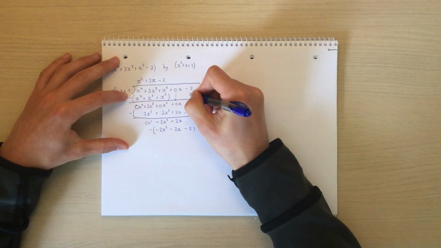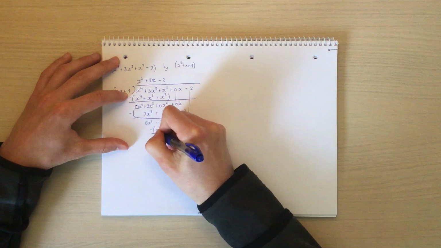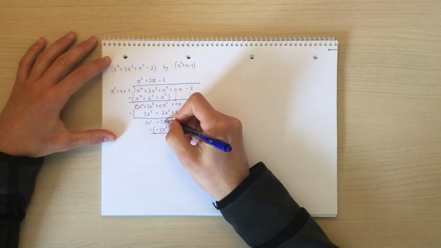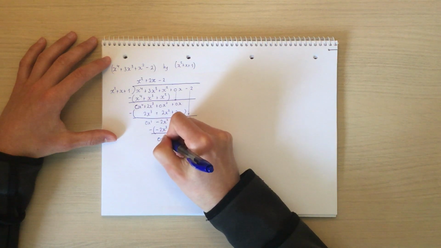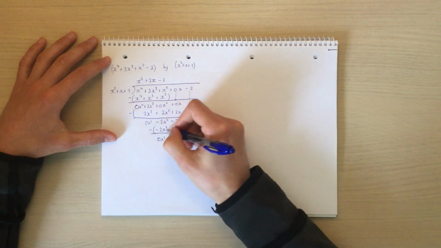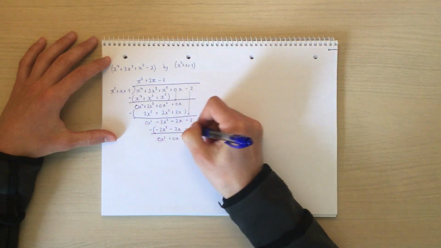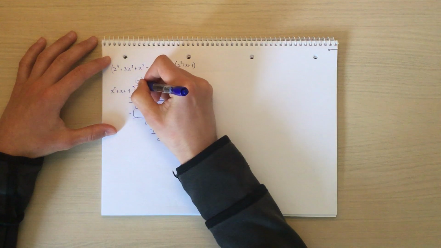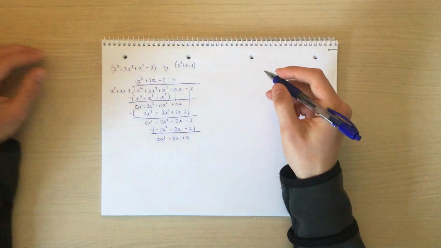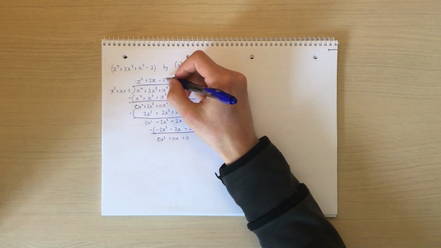Now once again we have to drop down this value here, so it's going to be minus 2 there. And then what we get, so negative 2x squared plus 2x squared is going to be 0x squared. Negative 2x plus 2x is going to be 0x. And then negative 2 plus 2 is going to be 0. So that there is going to be our final answer. And what we call this is the quotient, right? So this is called the quotient.